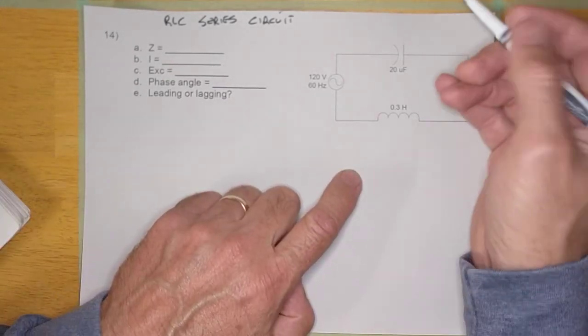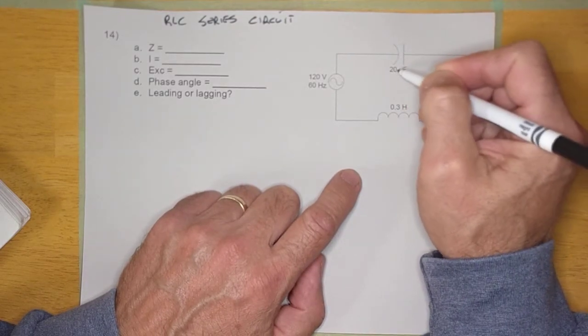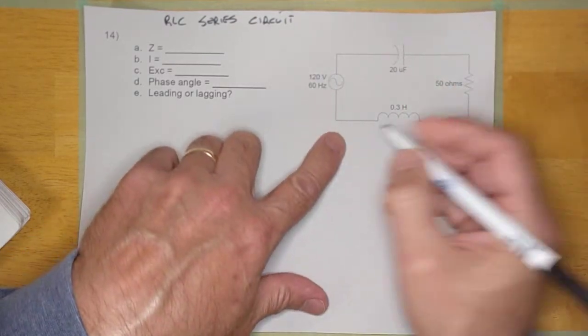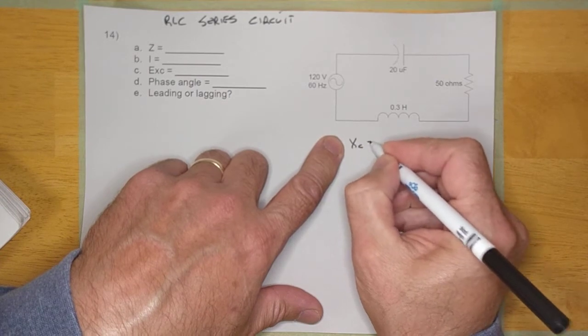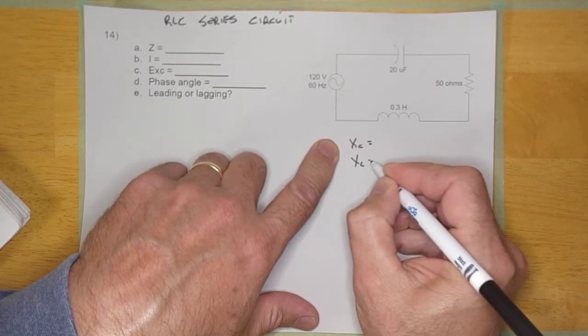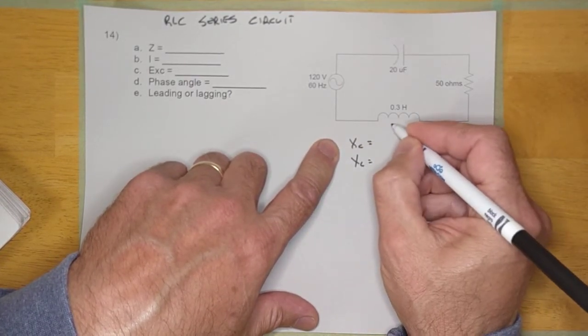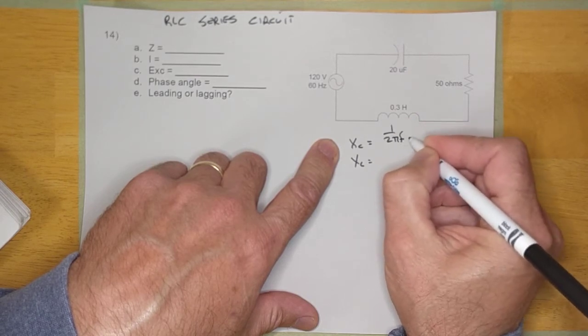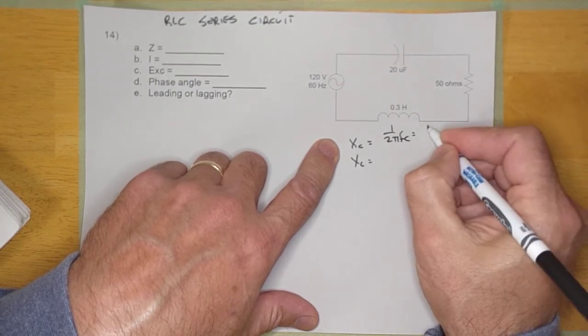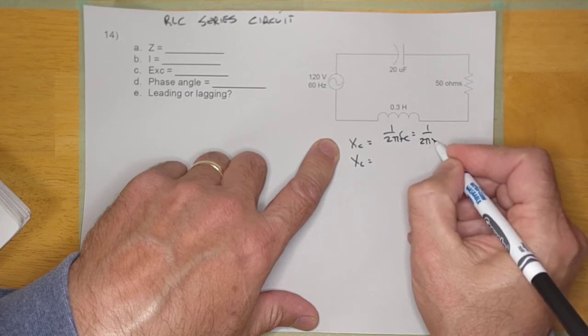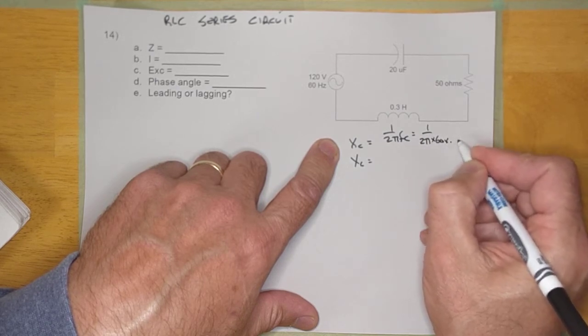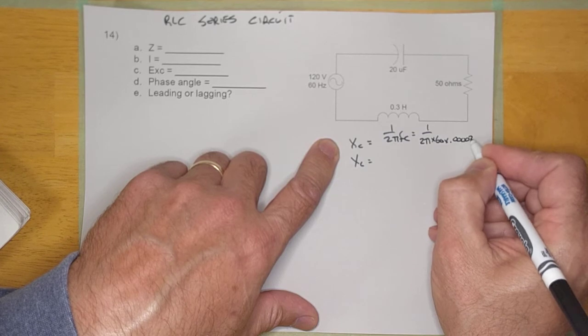Now, since these values were given in microfarads and henries, the first thing we have to do is figure out XC and XL, and we'll do them one at a time. XC is 1 over 2 pi FC. So it is 1 over 2 times pi times 60 times 0.00002.